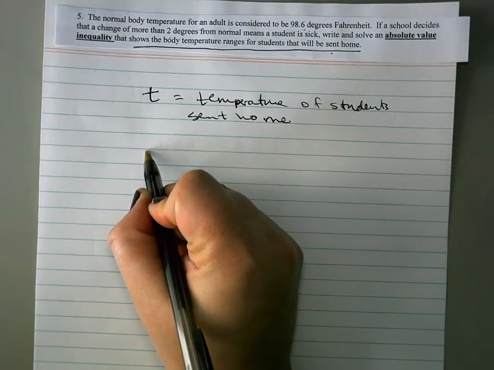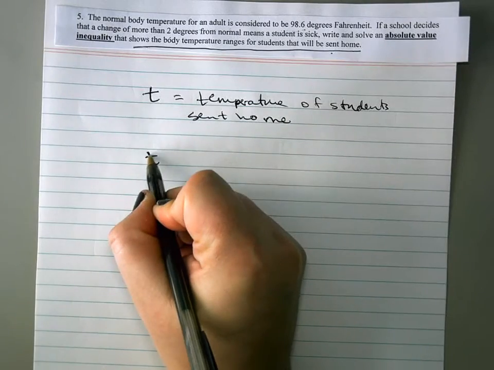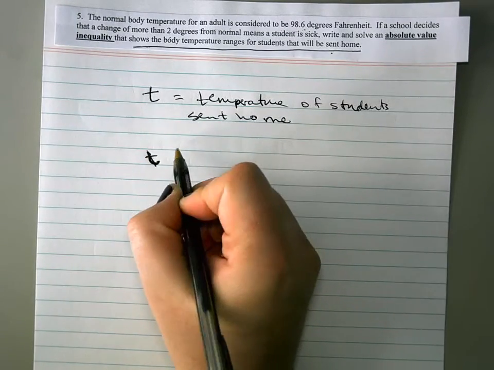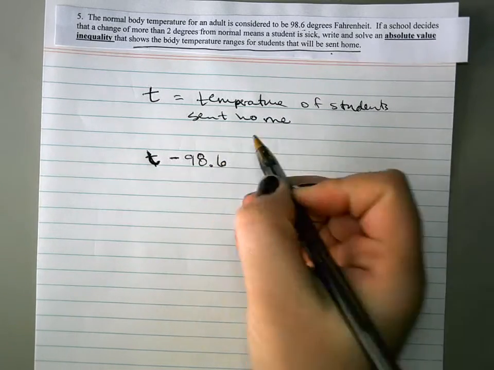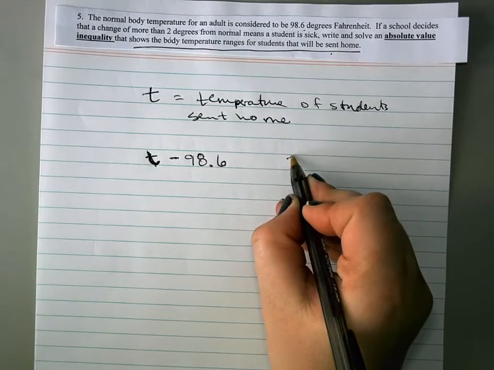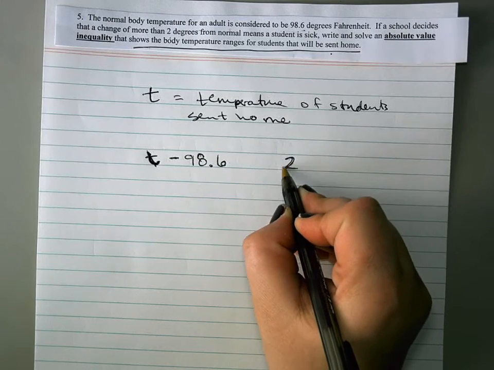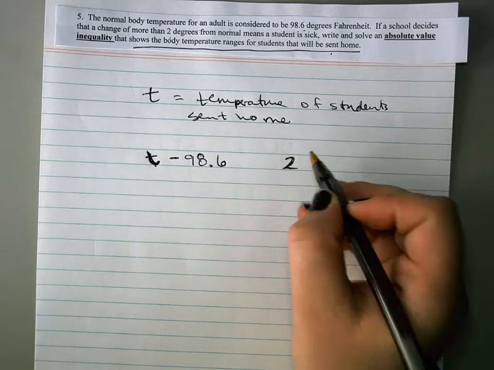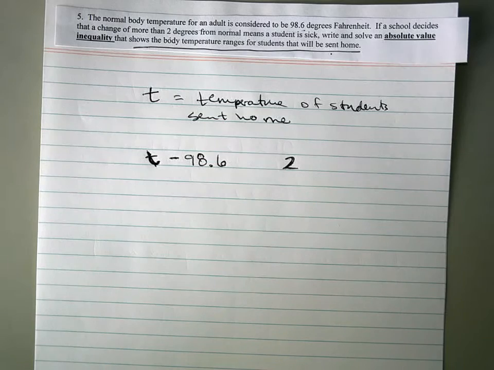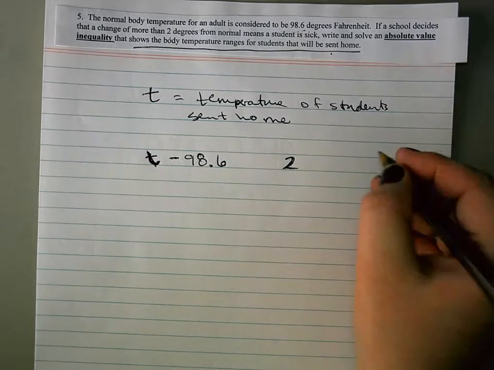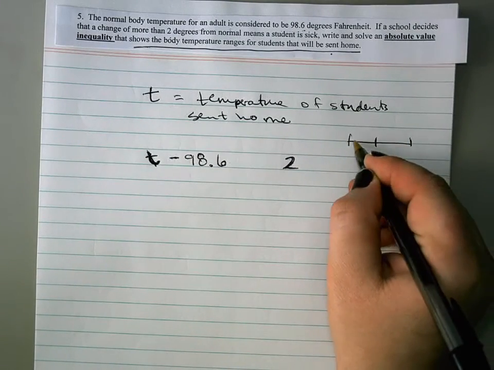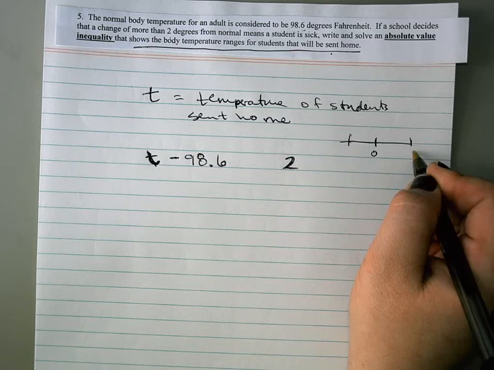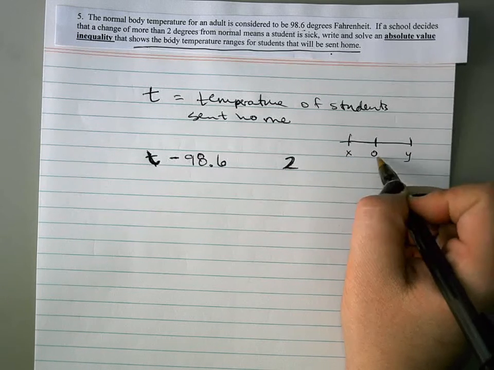So think of, you take the temperature of the student, you compare it to the normal, and it's going to be some range from 2 degrees. Now think of a range as absolute value. Remember that an absolute value has to do with a distance from any number to 0.